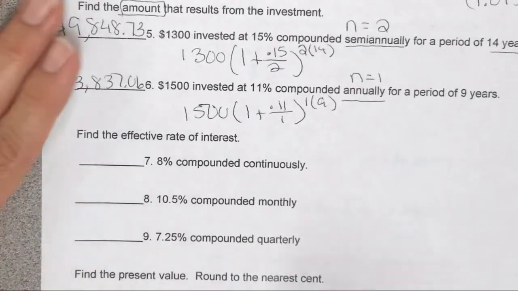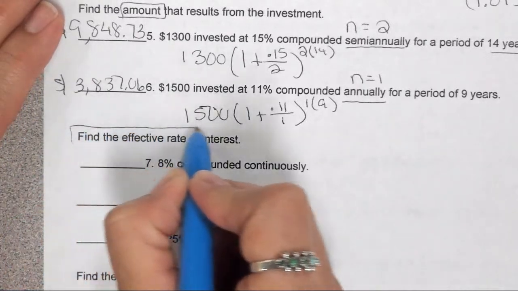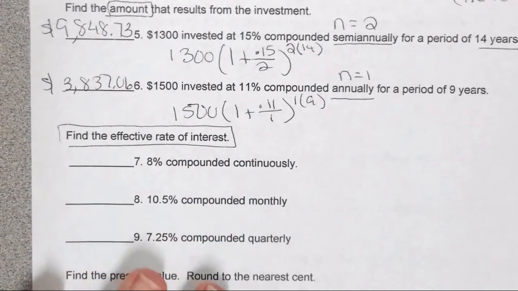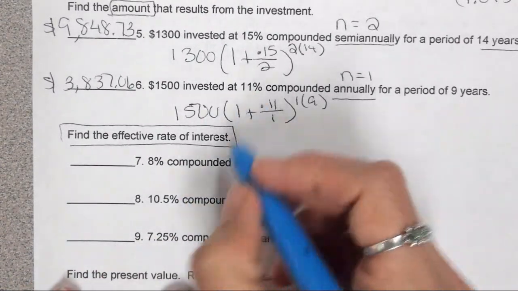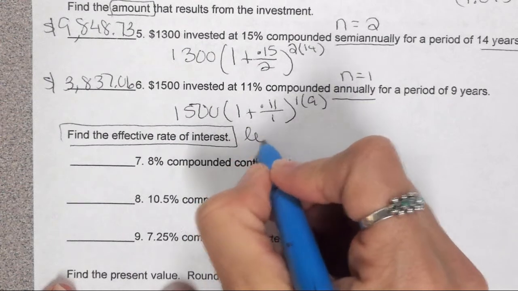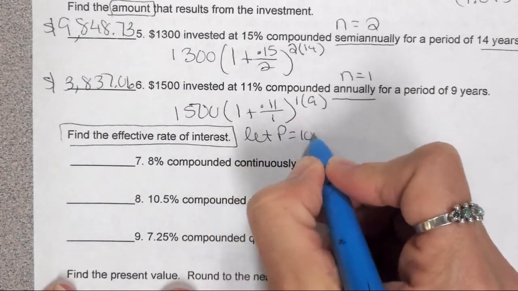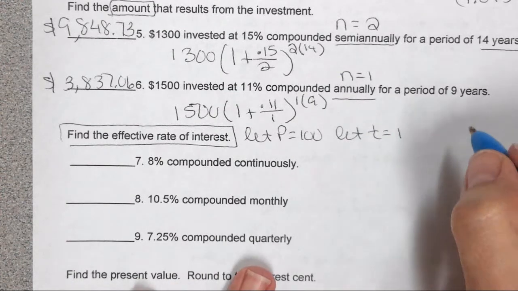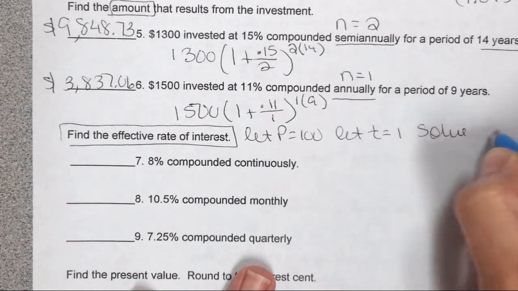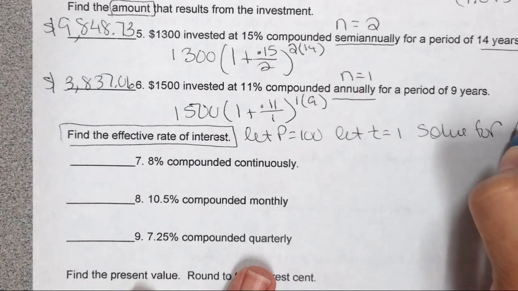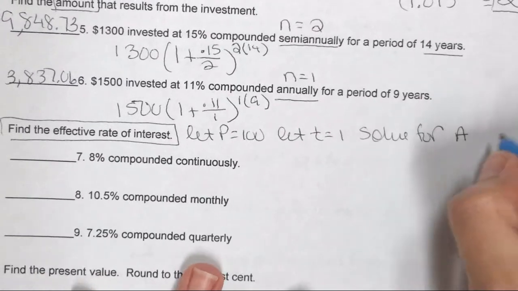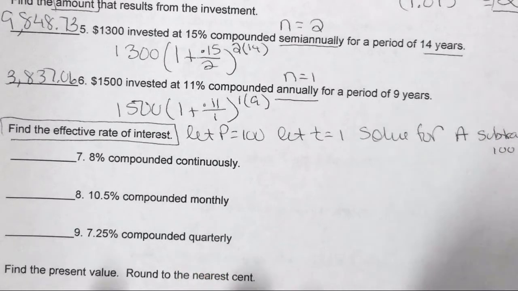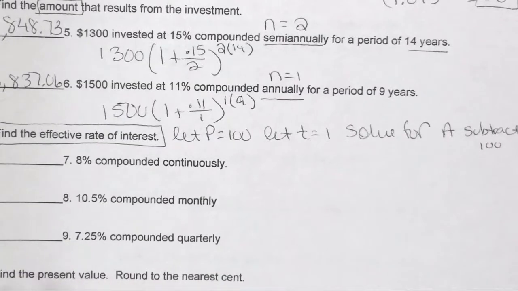When you get to problems like 7 through 9 tomorrow, this has a process. When you see the words effective rate of interest, you have to remember the process. The process for problems with effective rate of interest are to let P equal 100. You're going to let T equal 1. You're going to solve for A. Then after you solve for A, you're going to subtract 100 from it. And then after you subtract 100, you'll get your answer.